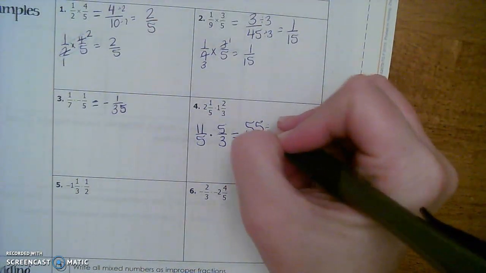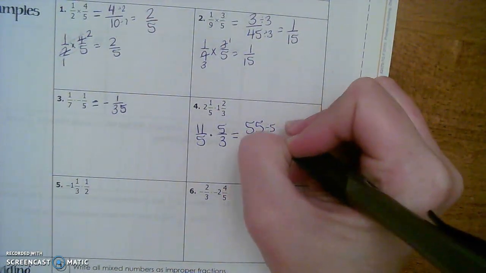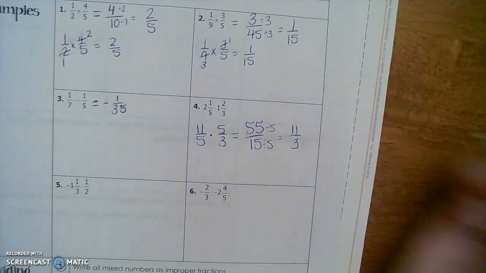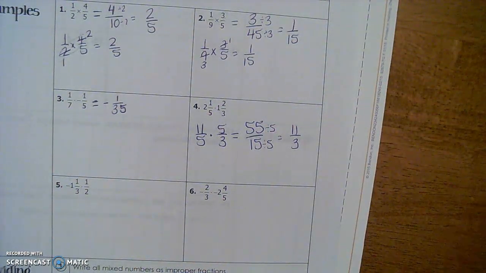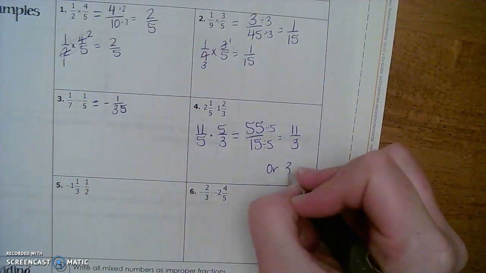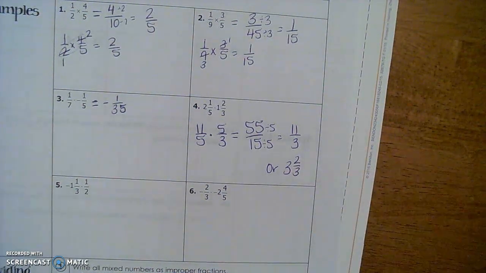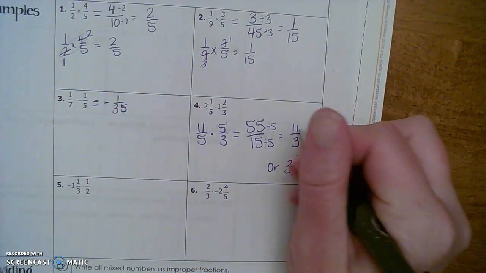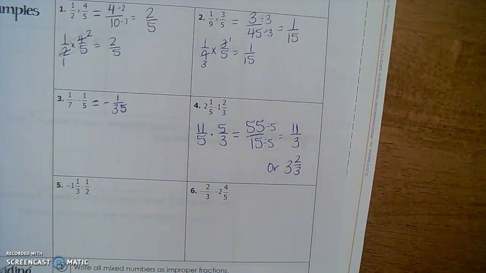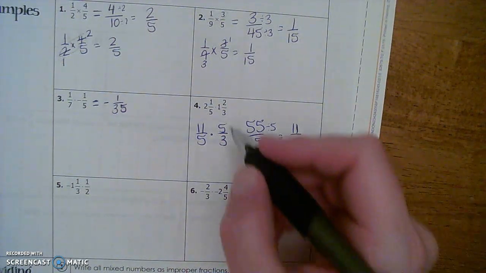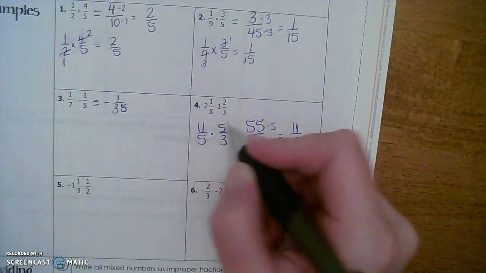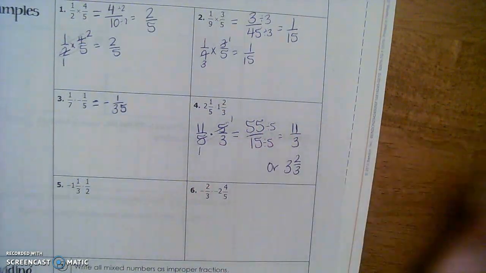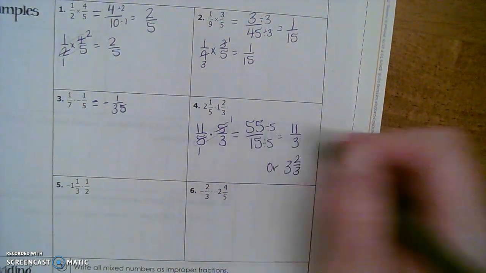Both of those can be divided by 5, so we get 11 over 3. You also then could have 3 and 2/3 if you have it as a mixed number. So again, 11 over 3 or 3 and 2/3, either one of those is the correct answer. Maybe you noticed that these two can be canceled out to ones. So then right away you would have 11 over 3.